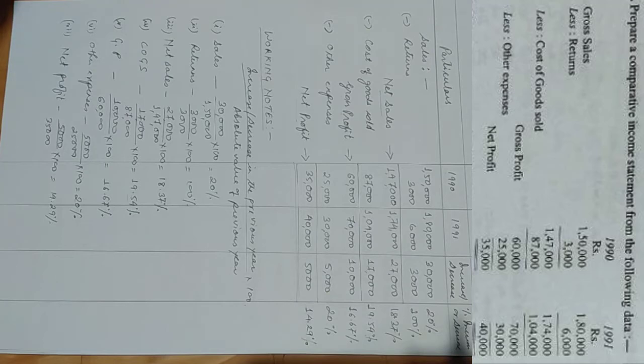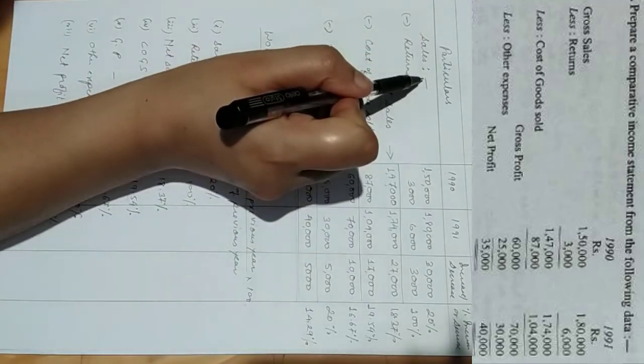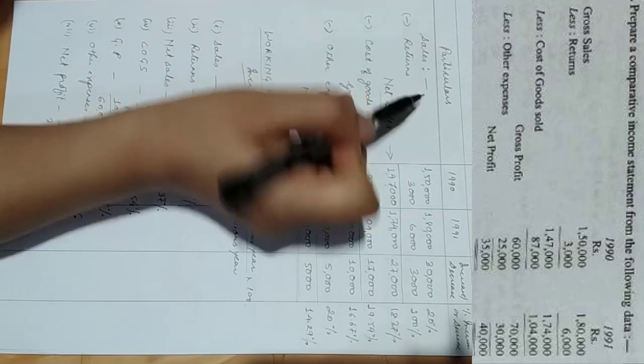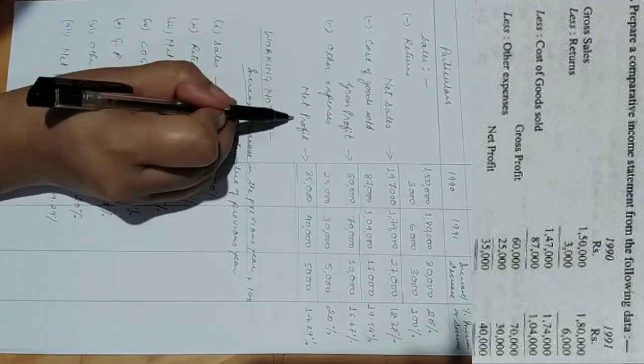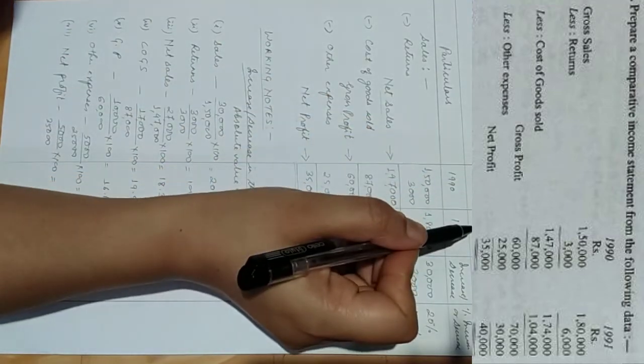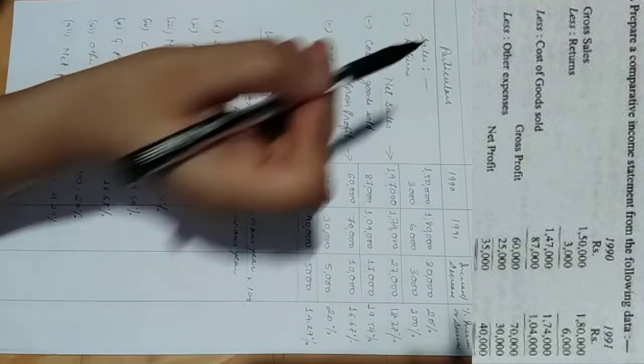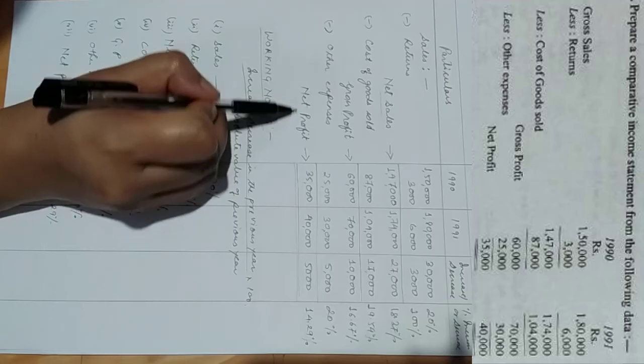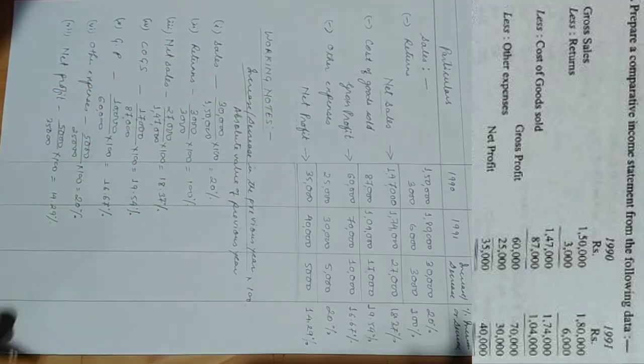So the difference between this comparative income statement and the balance sheet is, in the balance sheet we always compare the fixed assets first, and we get the last result as shareholders' fund, right? But in case of the comparative income statement, we start with sales and then we get the net profit value. Hope this is clear enough.